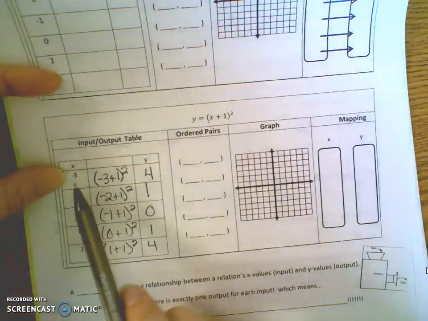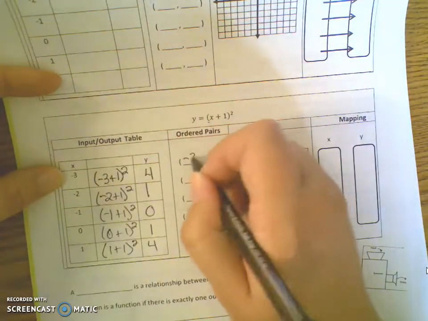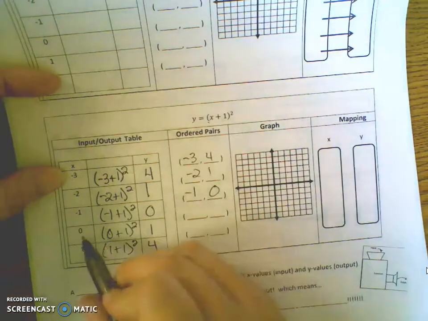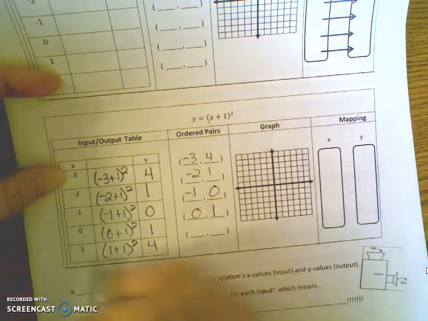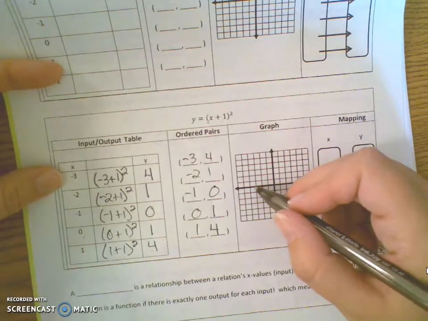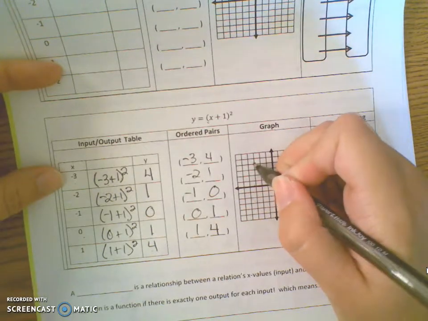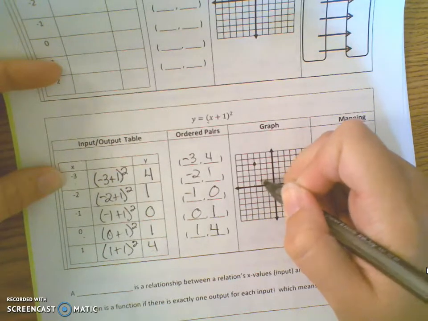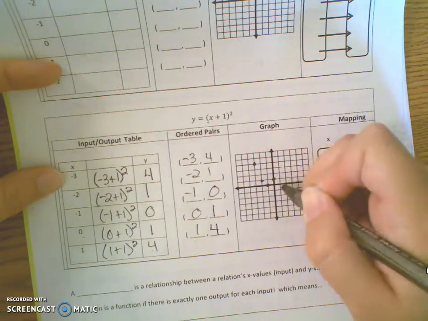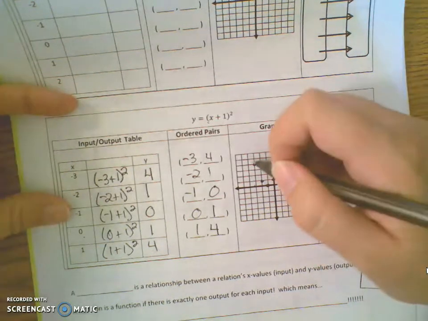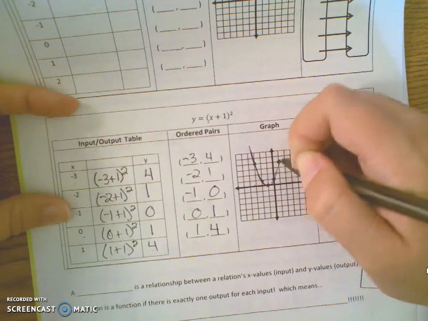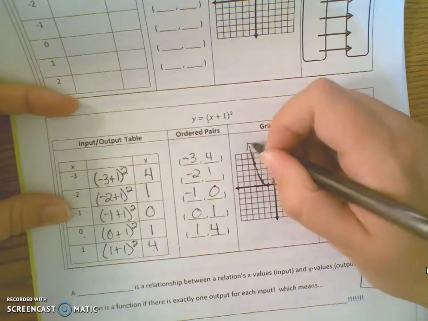So that makes my ordered pairs. I use my x and my y, so I've got (-3, 4), (-2, 1), (-1, 0), (0, 1), and (1, 4). Then I'm going to graph them. So (-3, 4), (-2, 1), (-1, 0), (0, 1), and (1, 4). And then here's what my graph looks like. This is called a parabola, which you will be really familiar with by the end of the year.